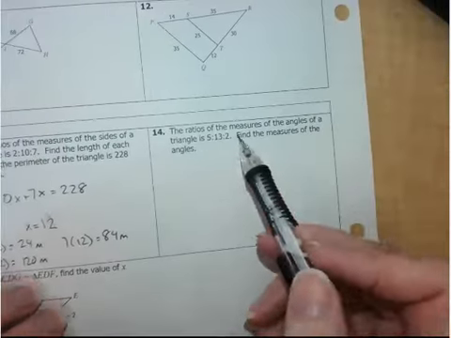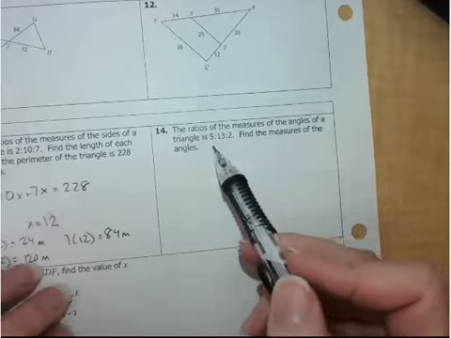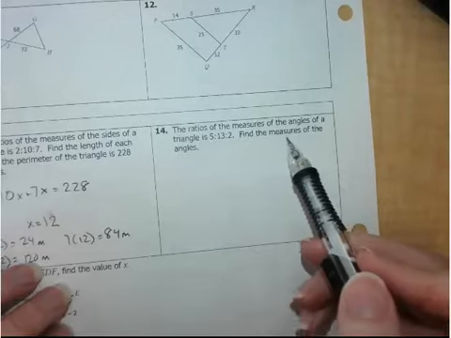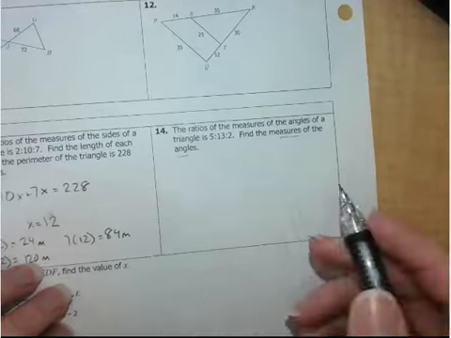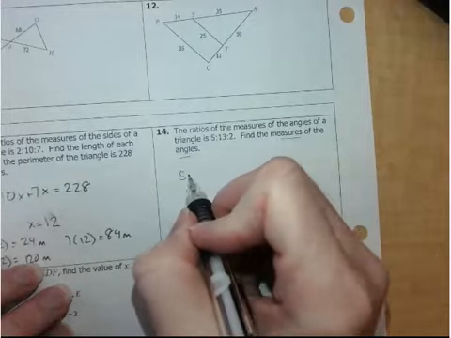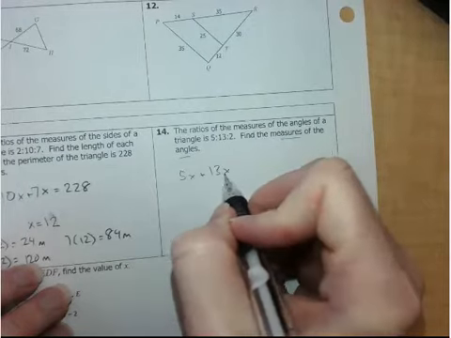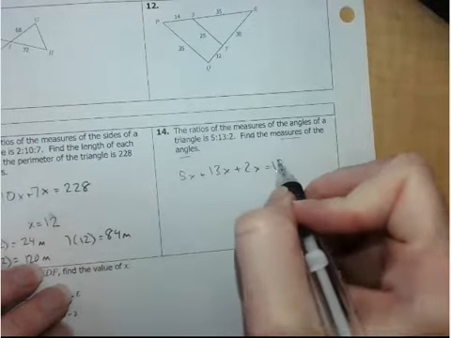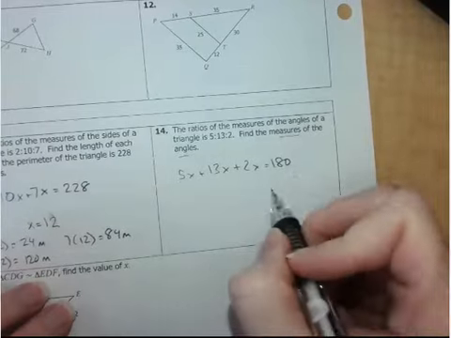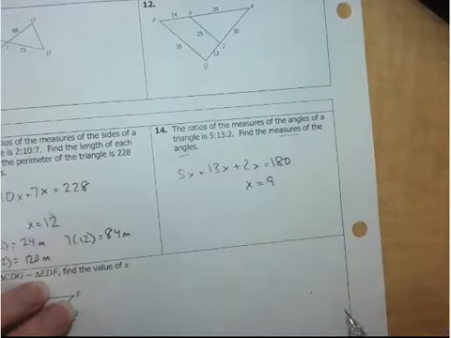Okay, the next one, the ratios of the measures of the angles of a triangle are 5 to 13 to 2. Find the measures of the angles. Well, we know that all the measures of the angles should add up to 180. So we're going to take 5x plus 13x plus 2x is equal to 180. You're going to solve for x. X is equal to 9.